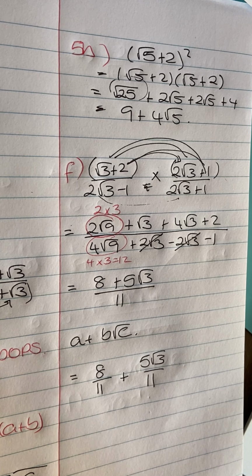So you can go ahead now and finish off question 2D, where you've got parts of 4, 5 and 6. Just use your work completion sheet.